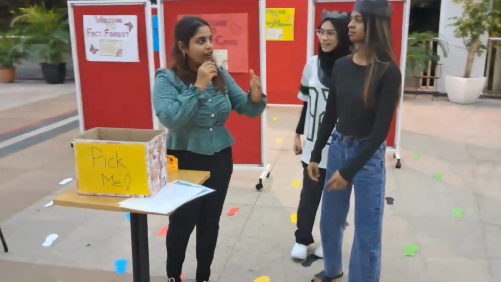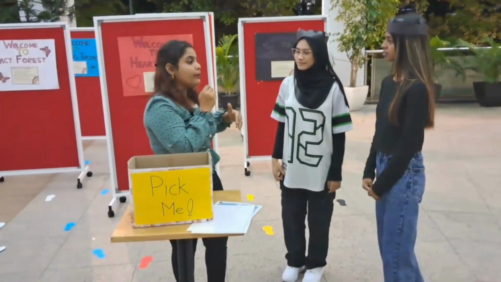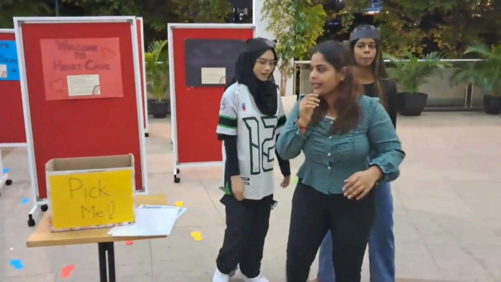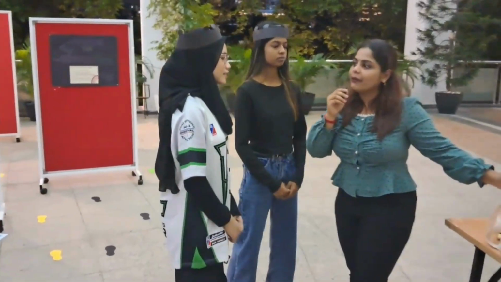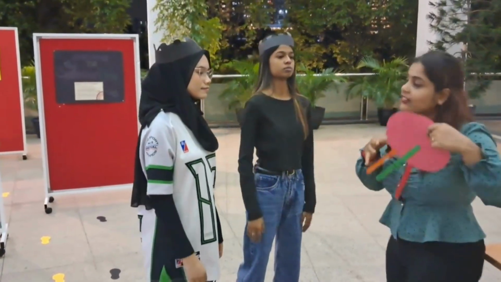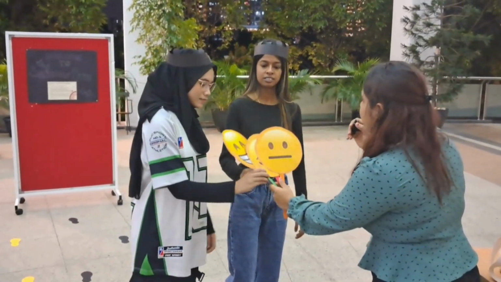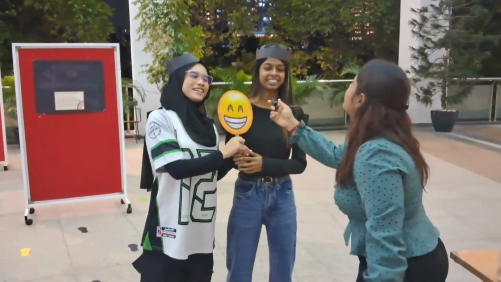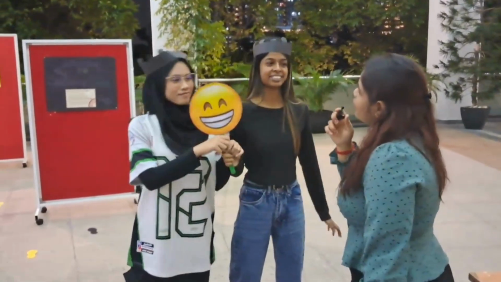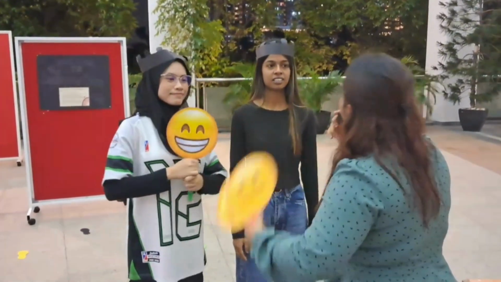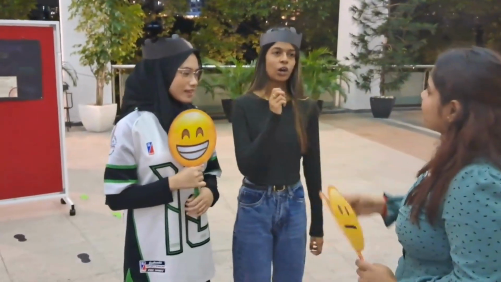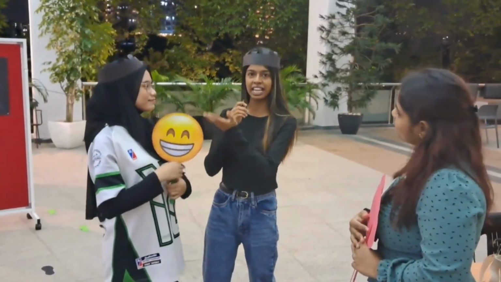I think we have already done one station and we are moving to the reflection circle. In the reflection circle, I'm going to ask how you guys feel today when doing the activity. How do you feel? Happy, sad? You may pick an emoji. We're feeling very happy. Can you please share what things you learned today in this game? First of all, I'm feeling very happy doing the activity, and usually I have some difficulty speaking up with strangers.